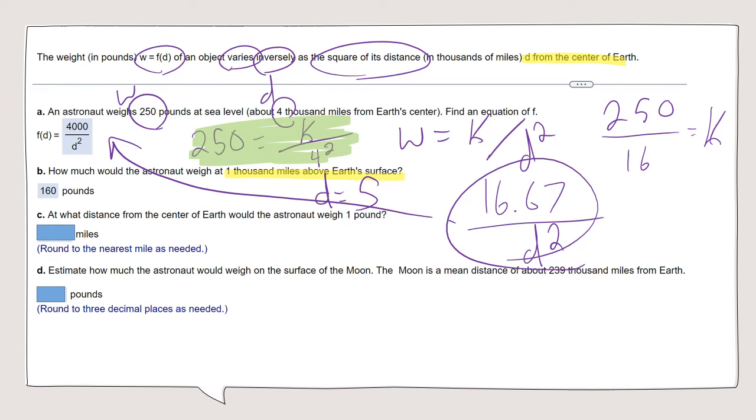But when I went to solve for k, I tried to get k by itself, and I said, oh, well, I'm going to move that 4 squared, that's 16, and I'm going to divide it on both sides. But since the 4 squared is on the bottom, I shouldn't have divided. I should have multiplied, right? If I want to take that 4 squared and move to the other side, I should be multiplying 16 times 250. So k in this case is not the 16.67 because I wasn't supposed to divide.